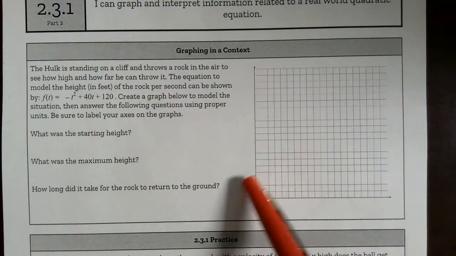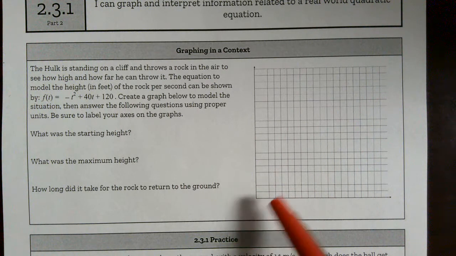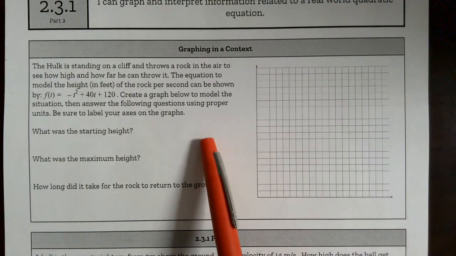However, I also want to show you how to use your graphing calculator for this because you will have your graphing calculator and you can use that to help you with your context problems.